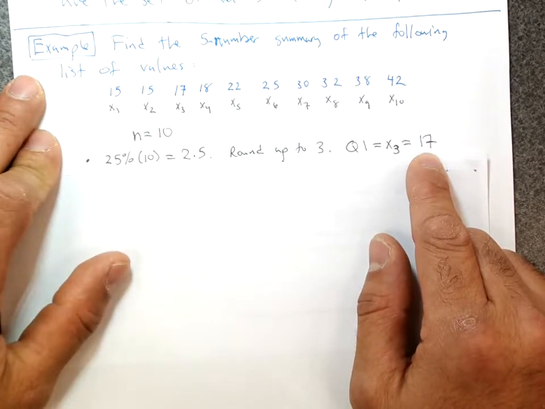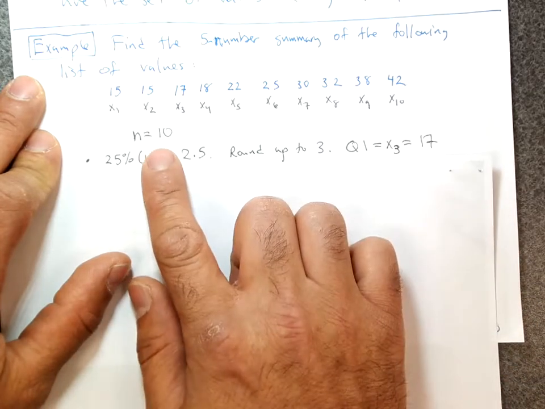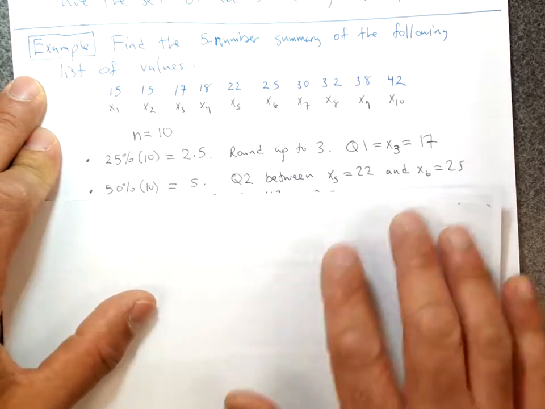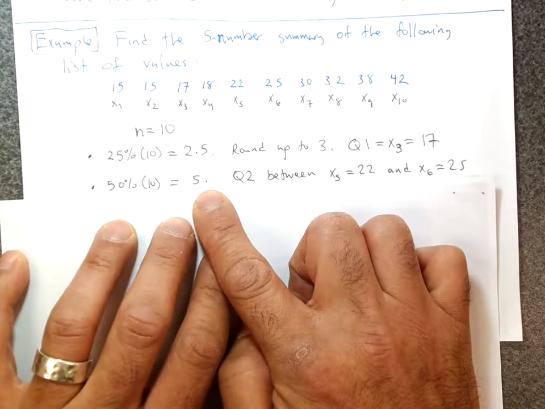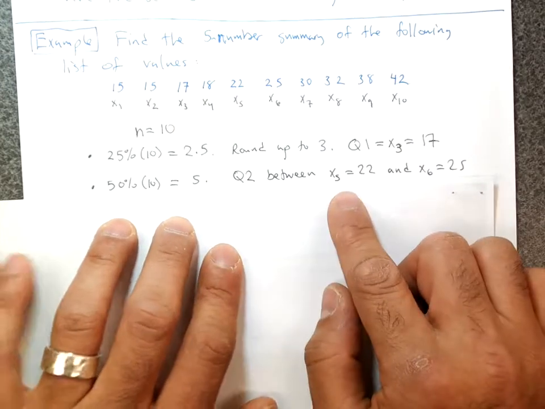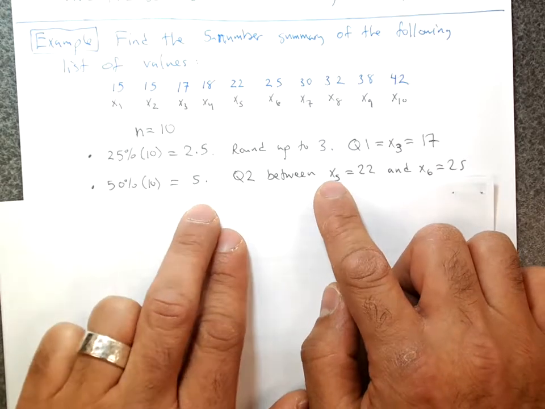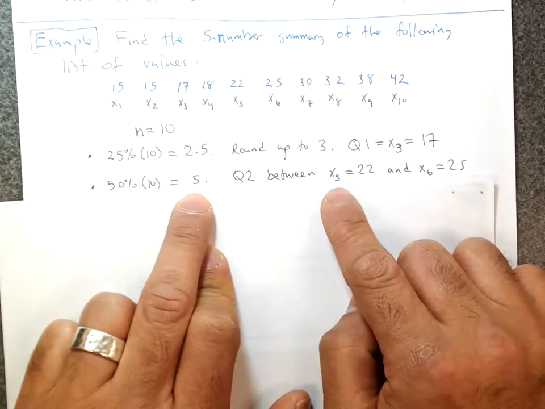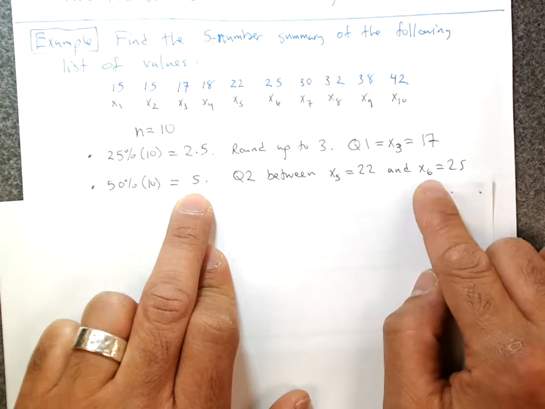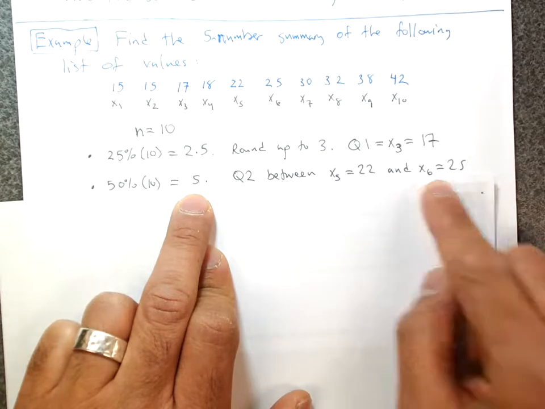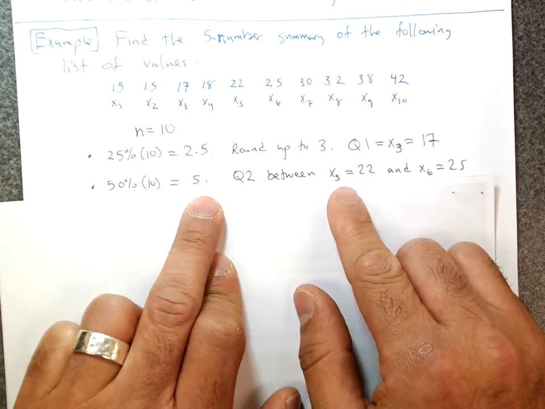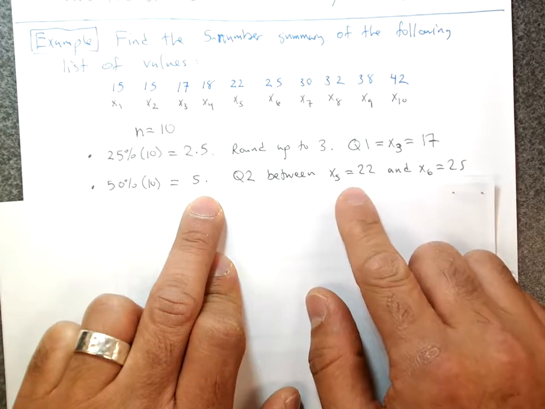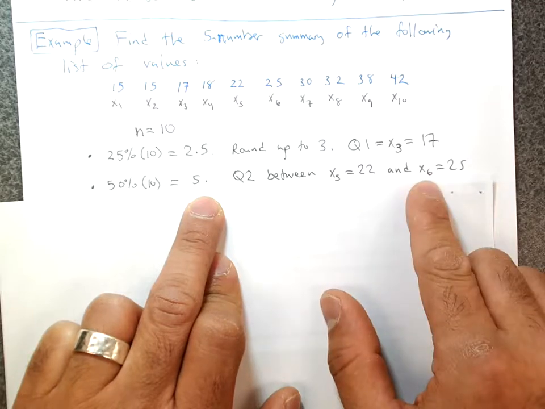All right, now the 50th percentile. Take 50% of 10. We of course get 5. But when you get a whole number, the rule is different. When you get a whole number, then the percentile you're looking for is between, in this case, x5, the index we got there, and x6, the next value. So when you get a whole number, you look to the halfway point between these two middle values, x5 and x6 in this case.